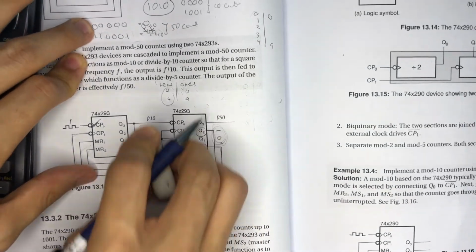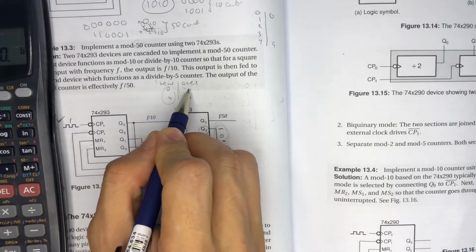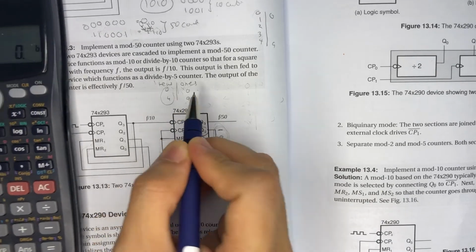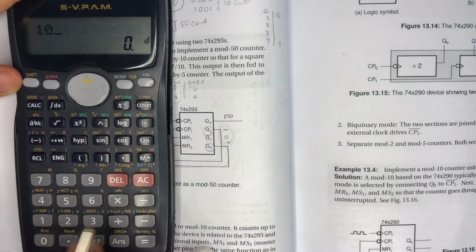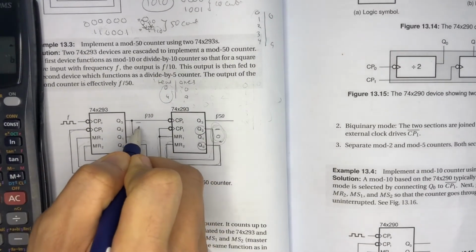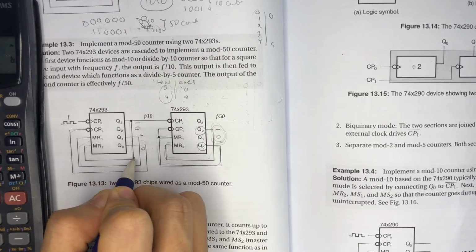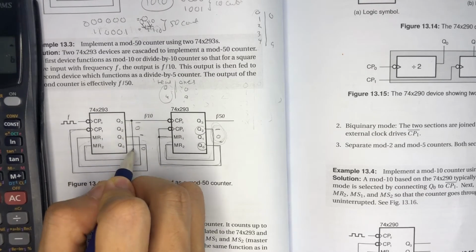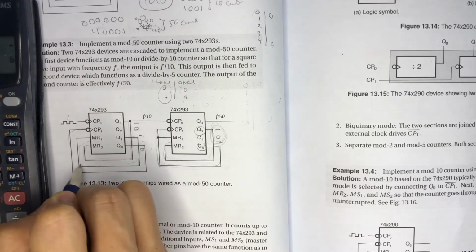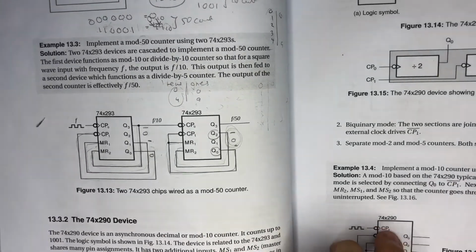How about this one? It is only considered until 9. Okay, because it counts from 0 until 9. There is no 10, right? Because only digits 0 until 9. Okay, so 10 in binary is 1010. That's why 1010. This one is connected to reset. You see, one connected to reset, and then the other one is connected to reset as well. Okay, then we go to the next one.